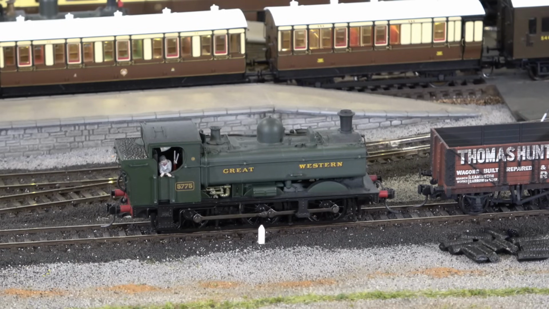Now, they did tell me at DCC Concepts that they are developing their own USB interface that will take care of this problem in the future. But for right now, that means that you can do your basic service mode programming using the PowerCab itself, and then switch over and use programming on the main with DecoderPro to make all the changes that you want to make over there. So what I want to do for you right now is show you how to use DecoderPro for programming on the main.